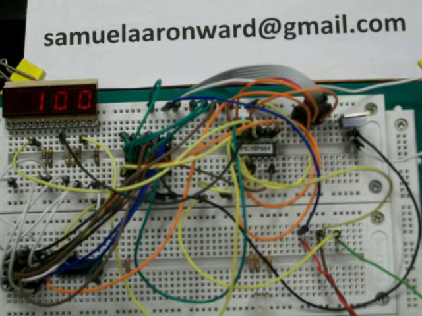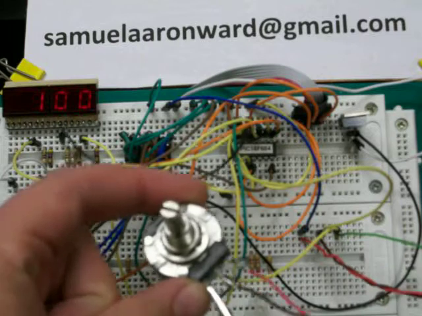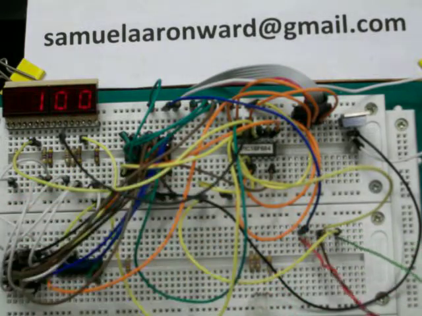Hi, my name is Aaron Ward, and this is part 2 of my analog input to 7-segment LED project.